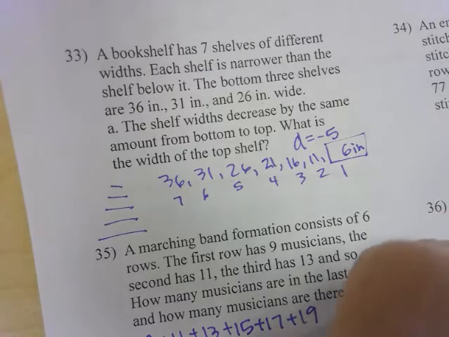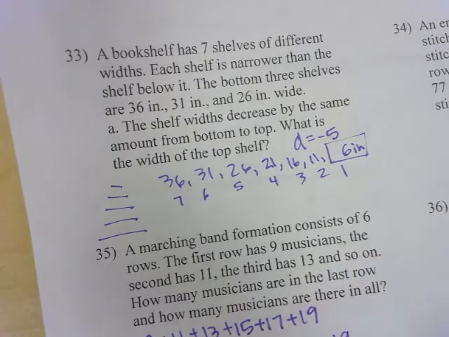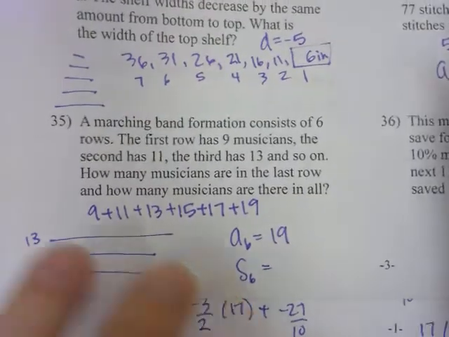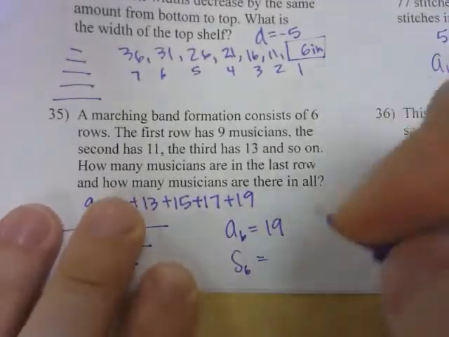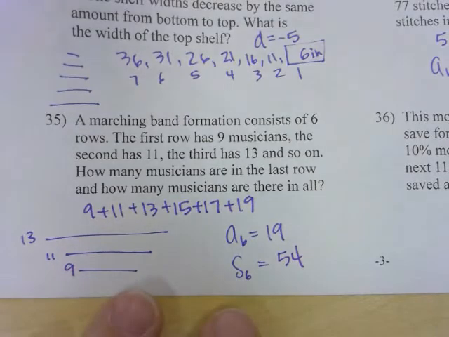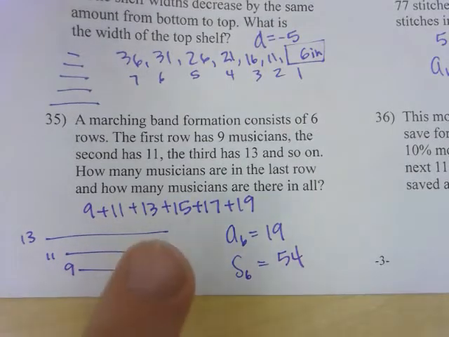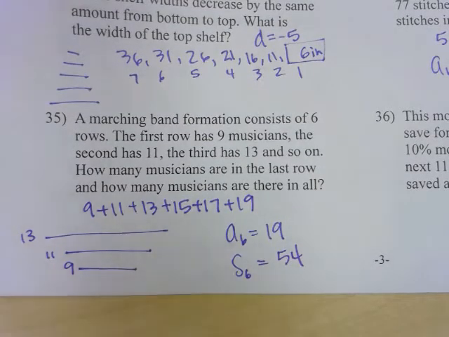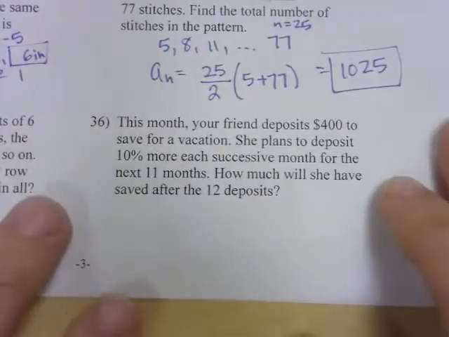There's only 6 rows. So a sub 6 equals 19. And when I add them all up, the sum of my 6 rows is 54. Again, I would hope that you would be able to do that kind of problem before we even started the unit.